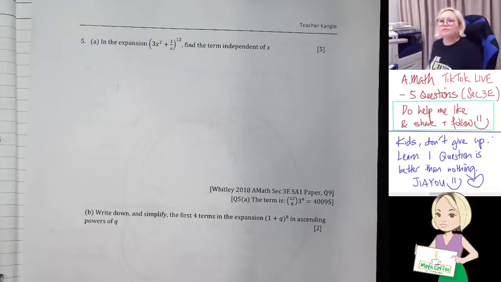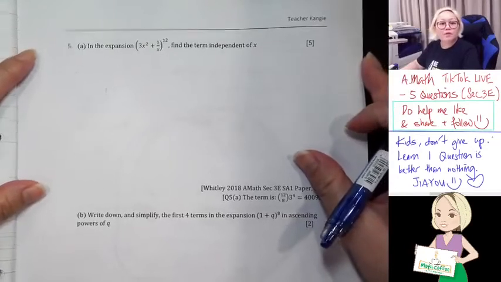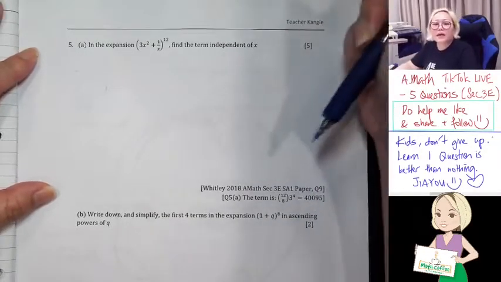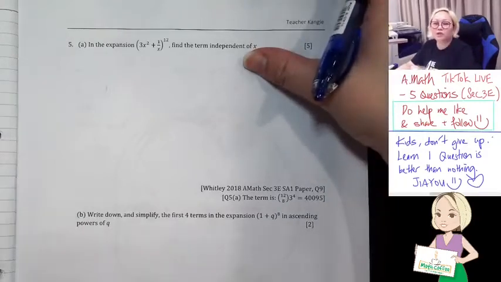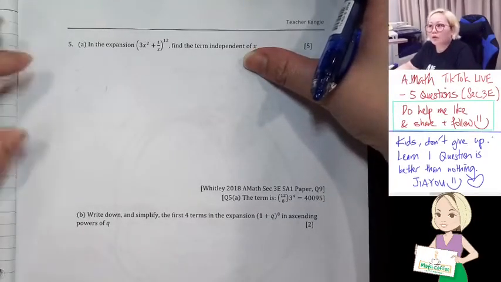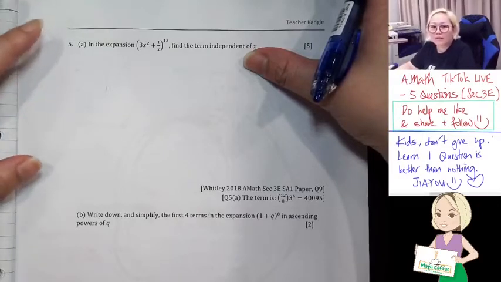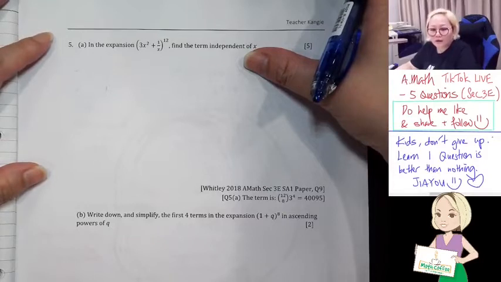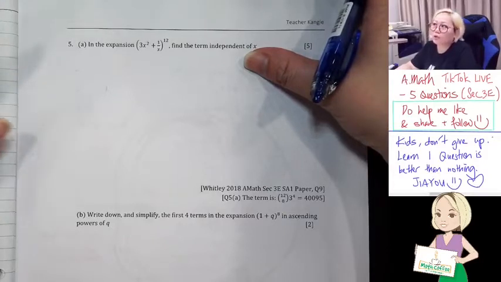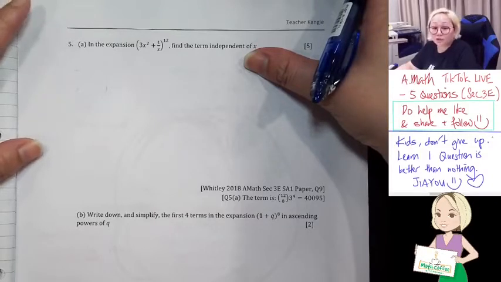Okay, I will see whether I have a logarithm question this coming Sunday. This Sunday I'm doing AMath again, also Sec 3. I can't remember if I chose logarithm now. If I'm not wrong, I did some logarithm questions in October on a live, because I was teaching O-level AMath on TikTok live. I remember I went through some logarithm questions. You can go to my YouTube channel and find the past TikTok live.